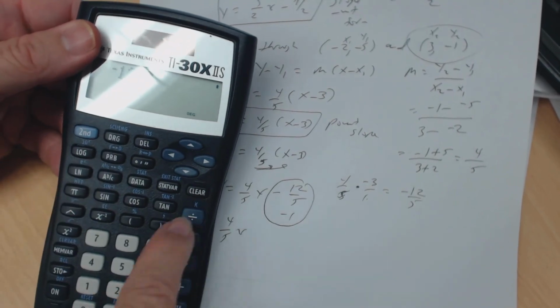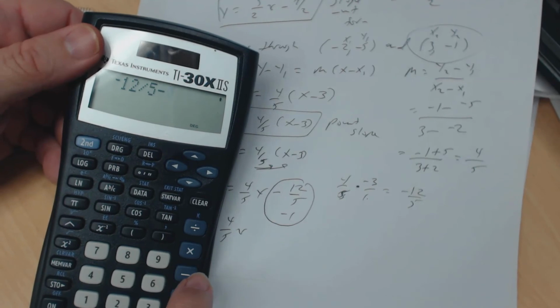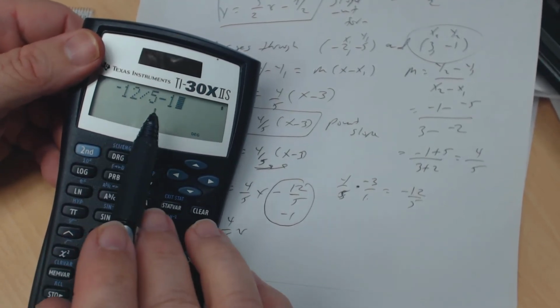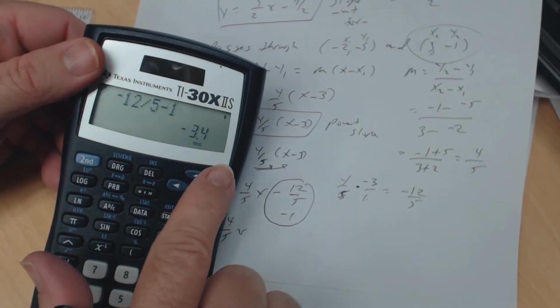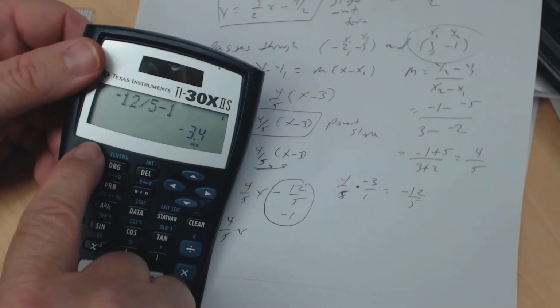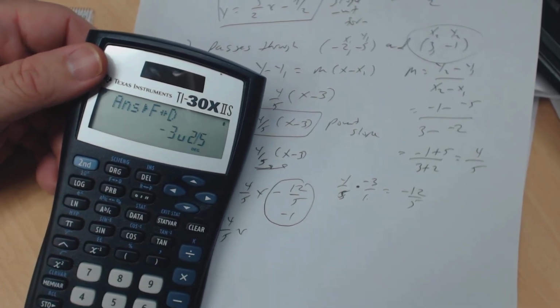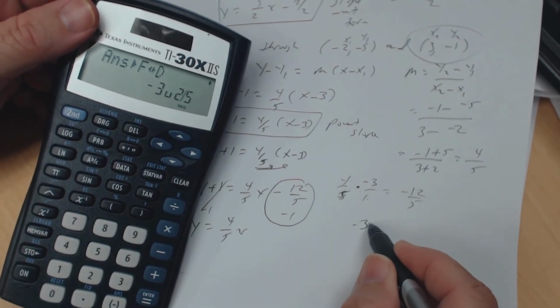So negative 12 divided by 5, negative 12/5. Subtract, here's the subtract button right here, 1. So you see negative 12/5, subtract 1, equal, and you get negative 3 4/10. Converting that to a mixed number, I get negative 3 2/5. So this right here that is circled is negative 3 2/5.